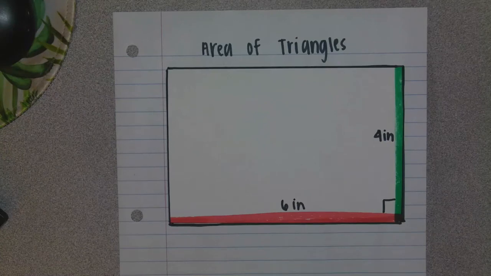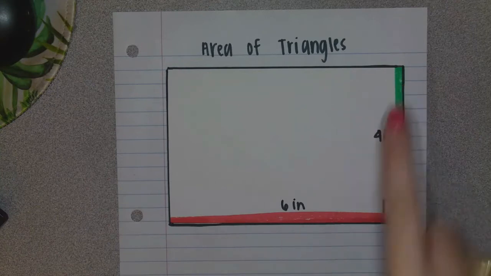Okay, so we're going to talk today about the area of a triangle. And if you've watched the video of area of parallelograms, then this note card is going to look very familiar to you. In that video, we took this note card and we measured the base and the height of our note card, which we found the base was 6, the height is 4.